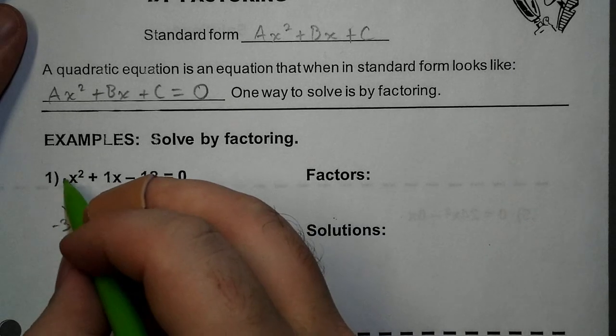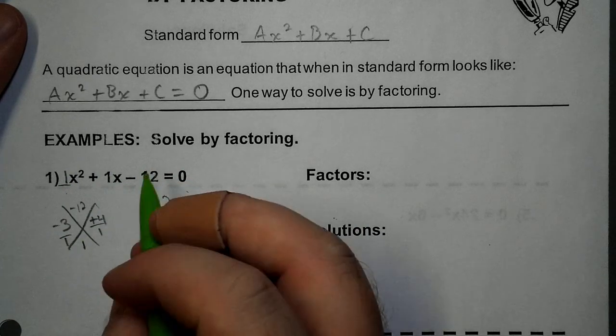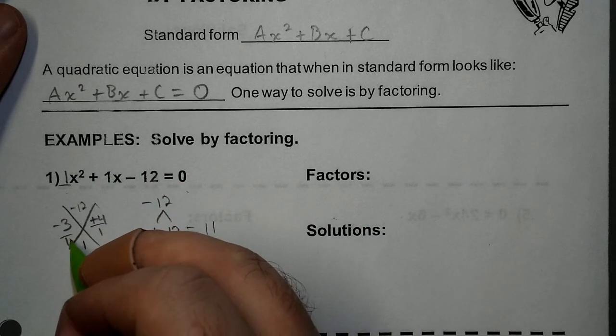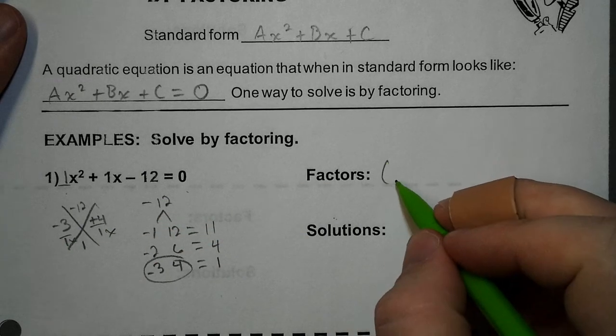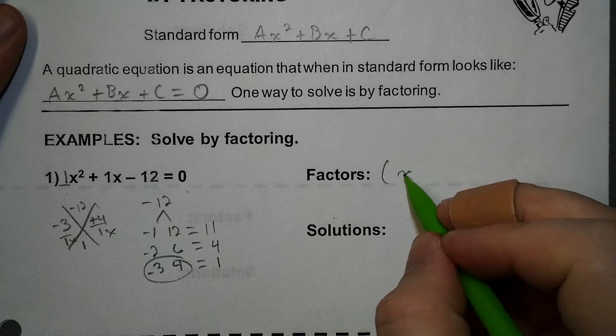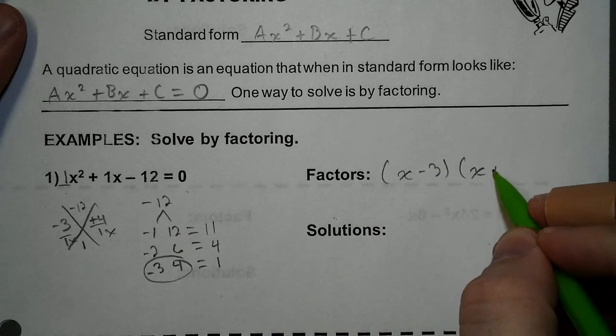Put them both over our a value. And remember, your a value here is 1. Your bottom number gets a letter, so that's x, x. And then write your factors. You've got 1x minus 3 and 1x plus 4.